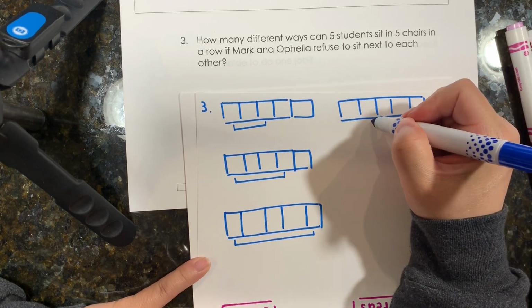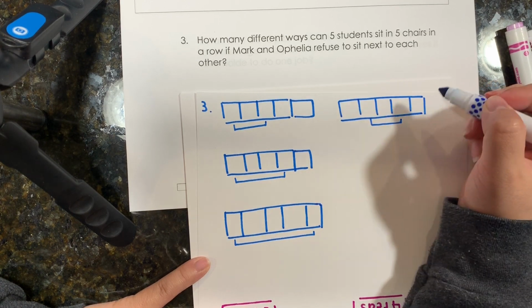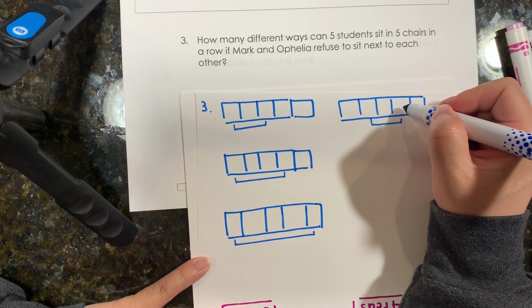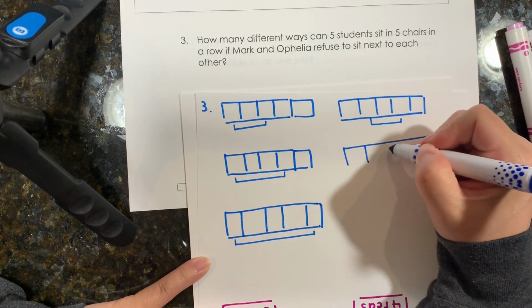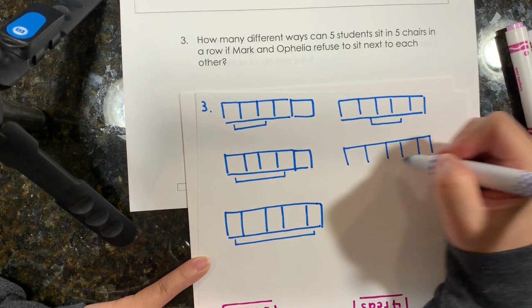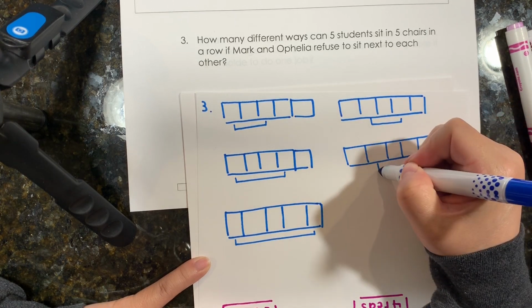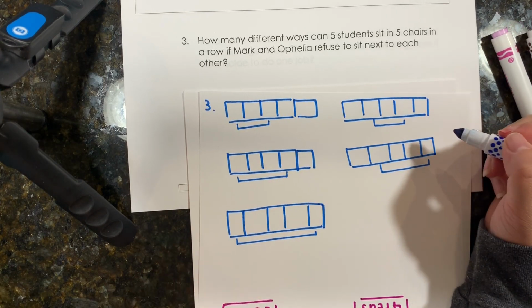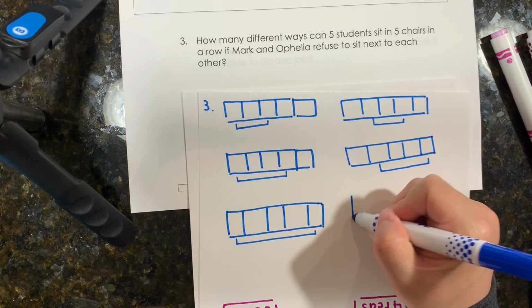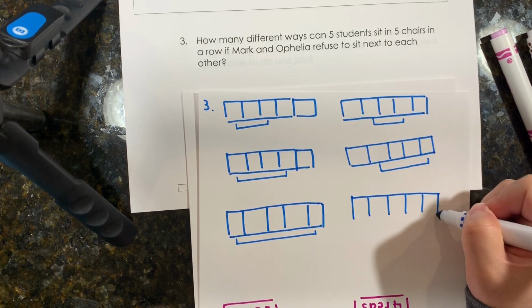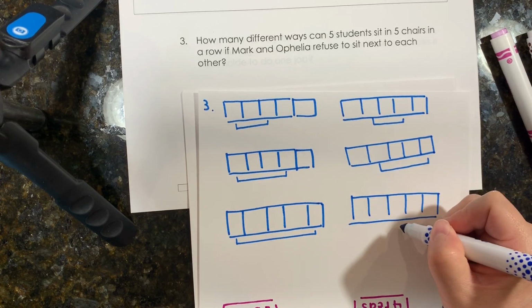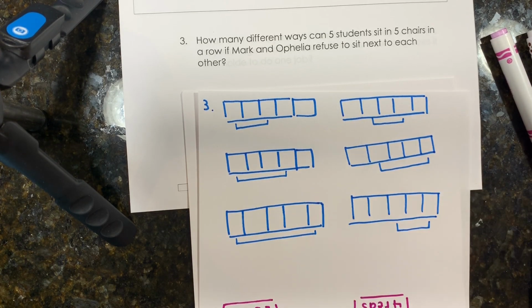Then they could sit in 2 and 4. They could sit in 2 and 5. And then lastly, they could sit in 3 and 5. So I think that takes care of every spot.